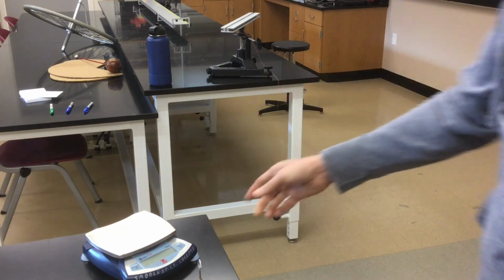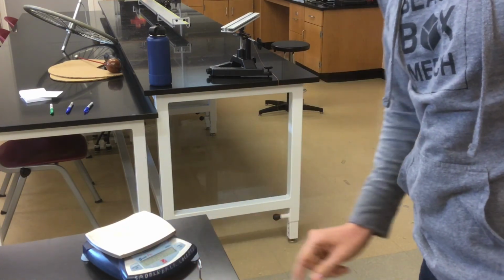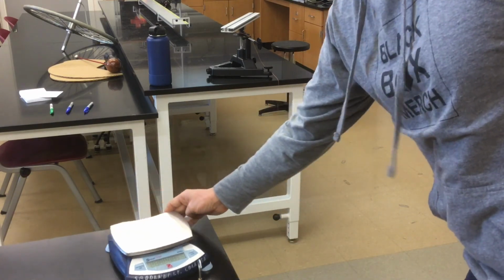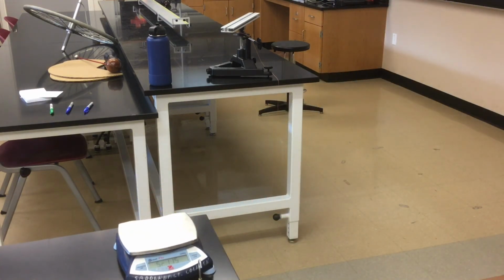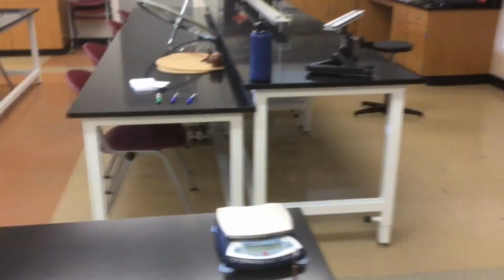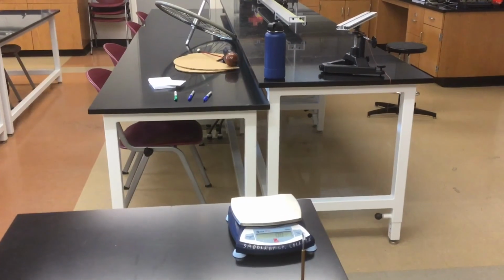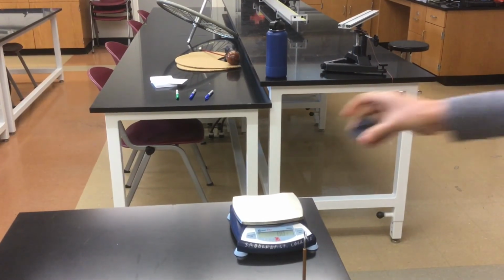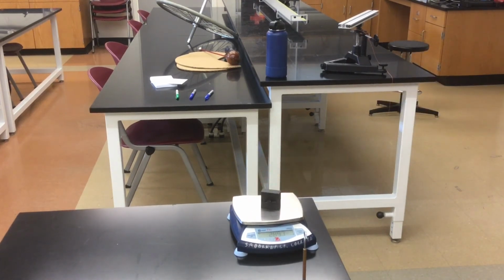So I'm going to give away the final result. Okay, it looks like the mass of this block is 276.9 grams, just shy of 277 grams.